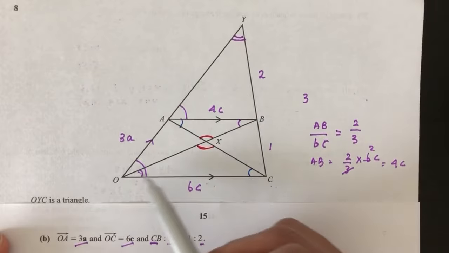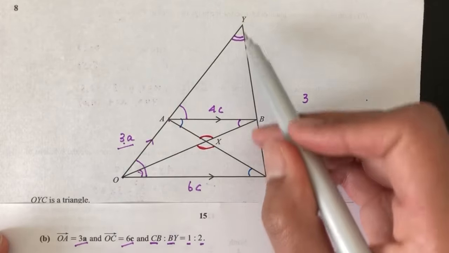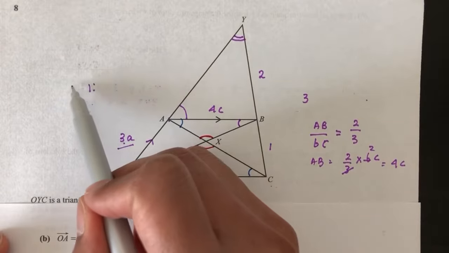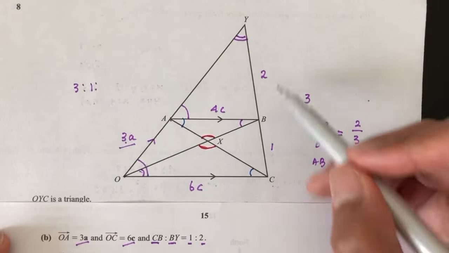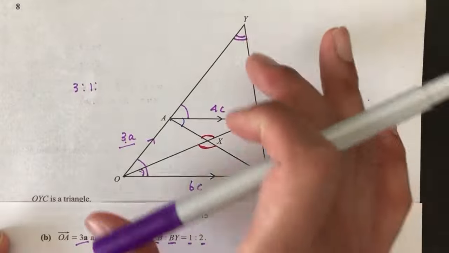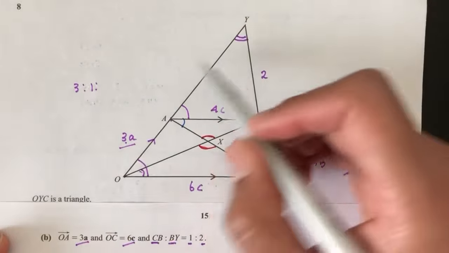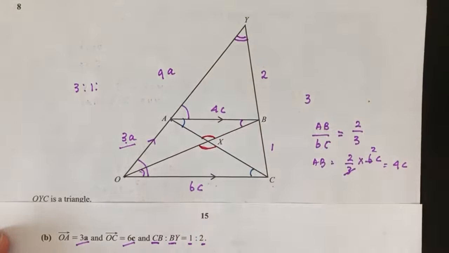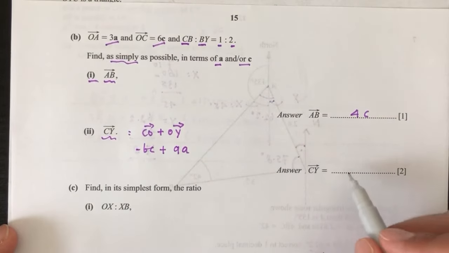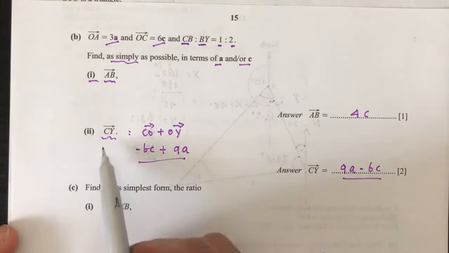We don't know, but we know that OA is 3A, and the ratio of OY to OA is 3 to 1, because as you can see here, this is 1 and this is 2, and this big one will be 3. So this will be 9A for OY. So your answer will be 9A minus 6C for the value of CY.